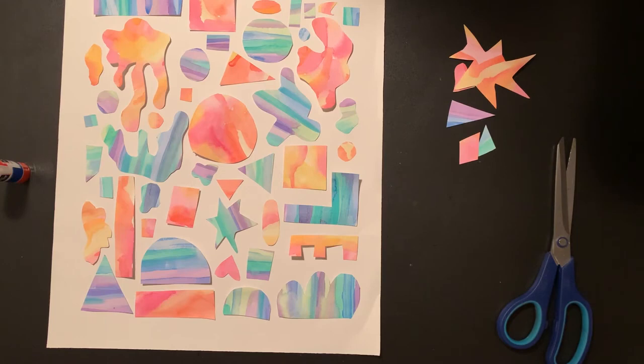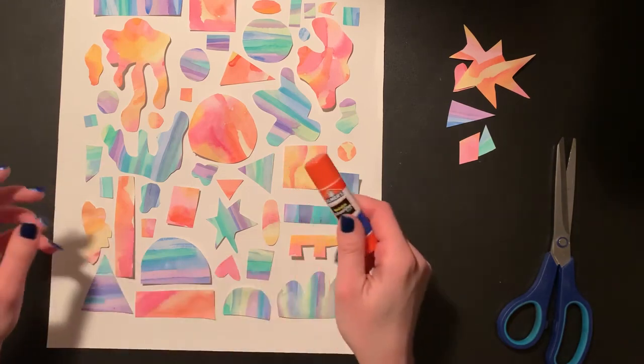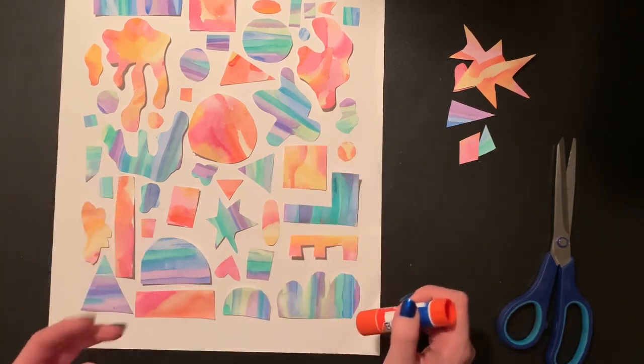Now that I like where all of my shapes are, I'm going to go in with my glue stick and just glue all of them down on my paper.